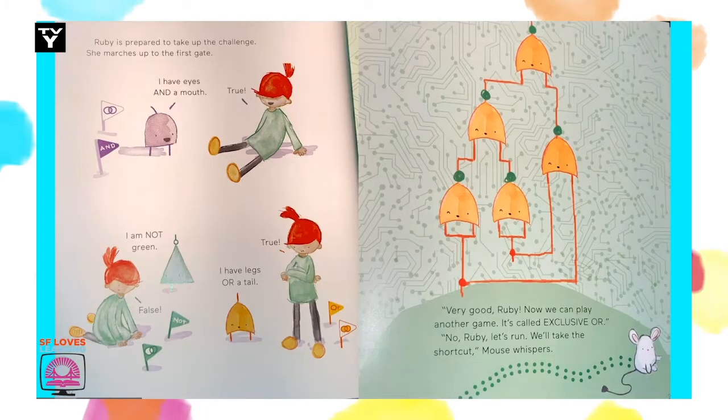Ruby is prepared to take up the challenge. She marches up to the first gate. I have eyes and a mouth. True. I am not green. False. I have legs or a tail. True. Very good, Ruby. Now we can play another game. It's called Exclusive Or. No, Ruby, let's run. We'll take the shortcut, Mouse whispers.